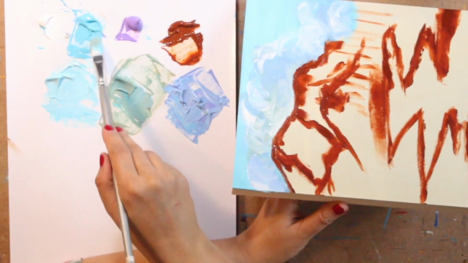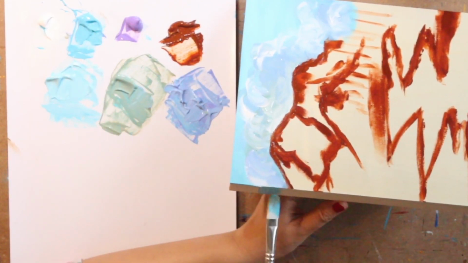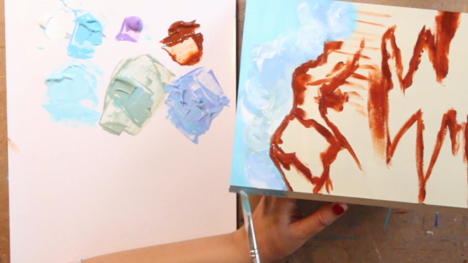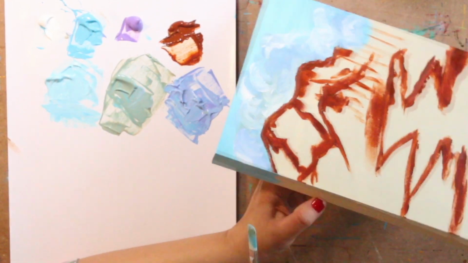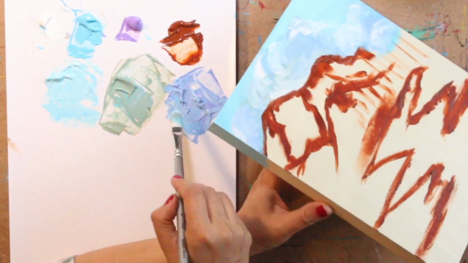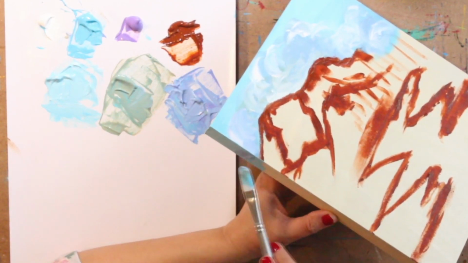I'm going to add the colors I see on my background. So the cloudy shape would be here. Try to continue. Purpley tone.